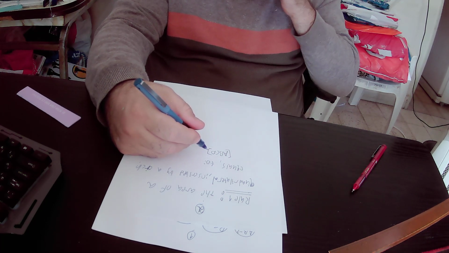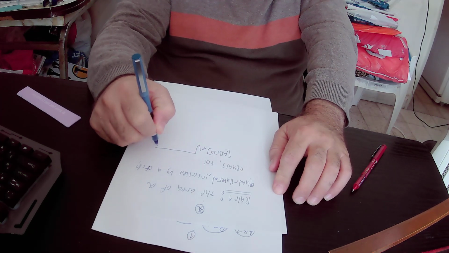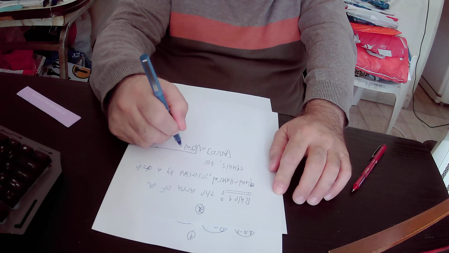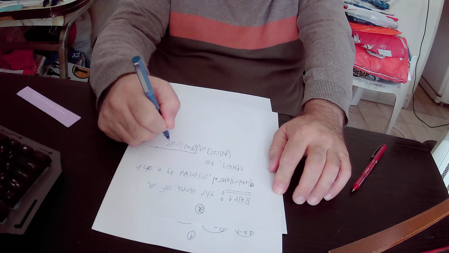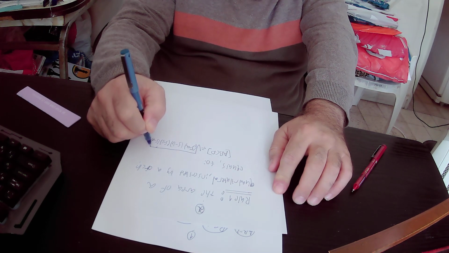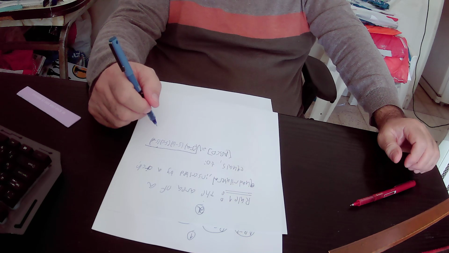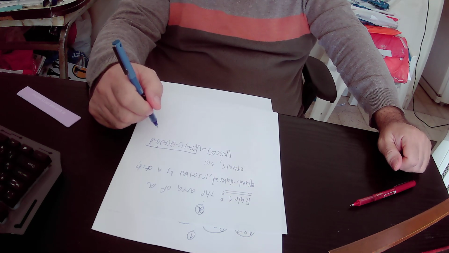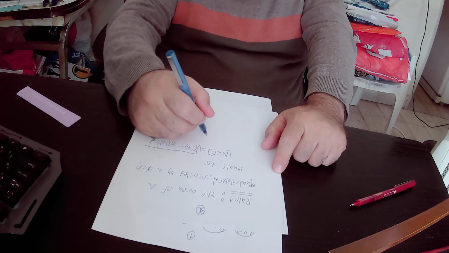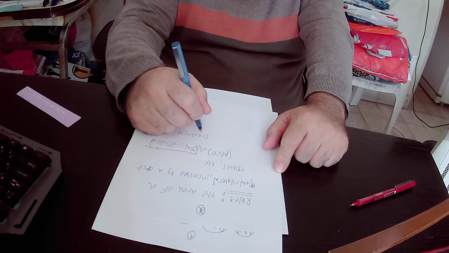The area of a quadrilateral ABCD will be equal to the root of S minus A times S minus B times S minus C times S minus D, where A, B, C, and D are the lengths of the quadrilateral sides, and S equals A plus B plus C plus D over 2.